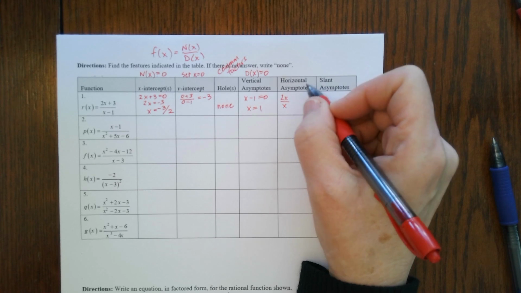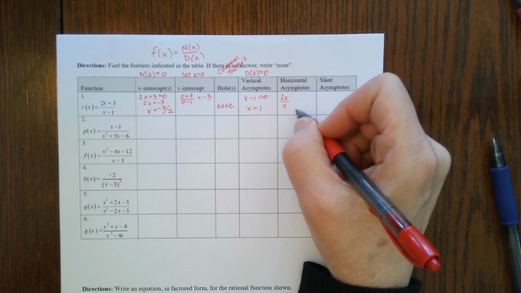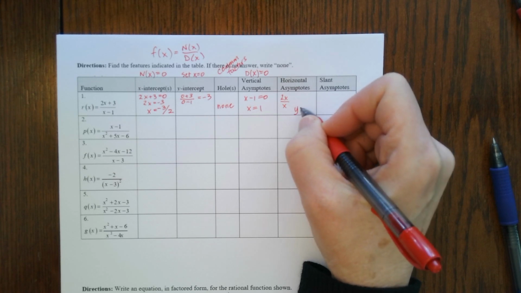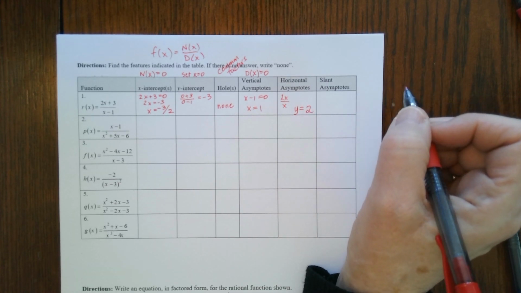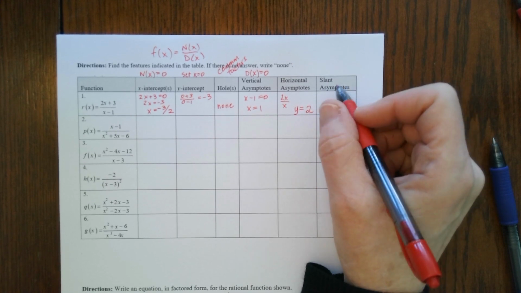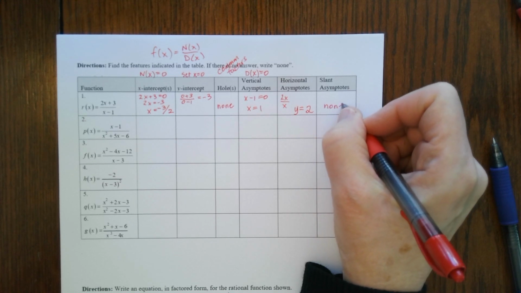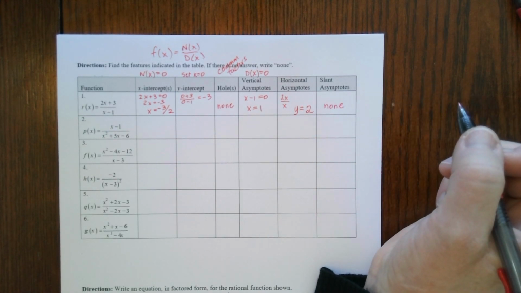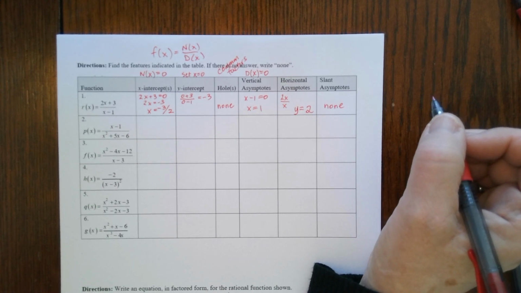So our horizontal asymptote has an equation of y equals 2, the ratio of the leading terms. When you have a horizontal asymptote, you'll have no slant asymptotes. So none. Okay, let's look at the next one.